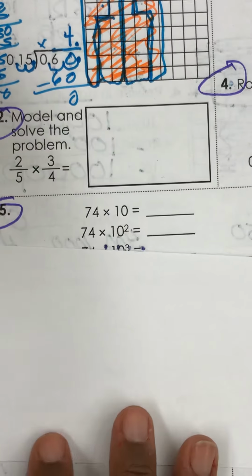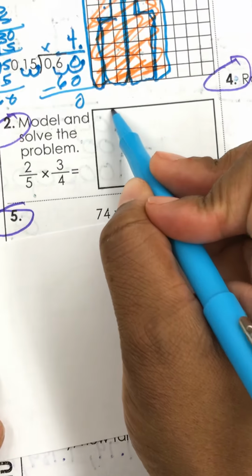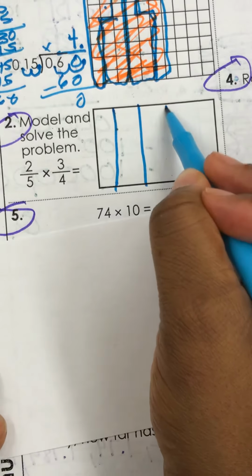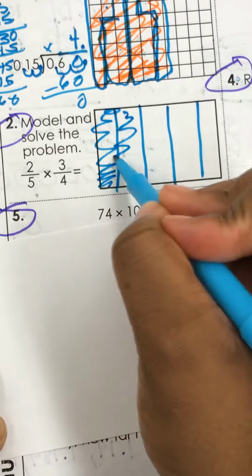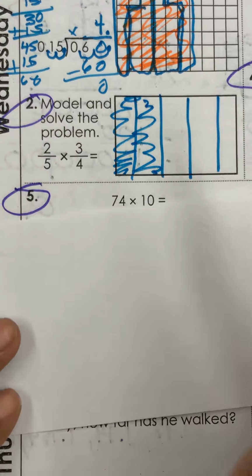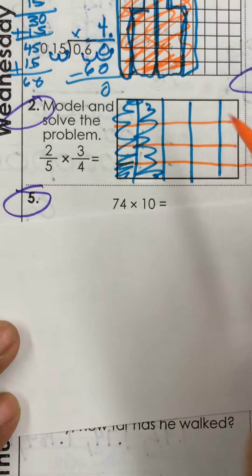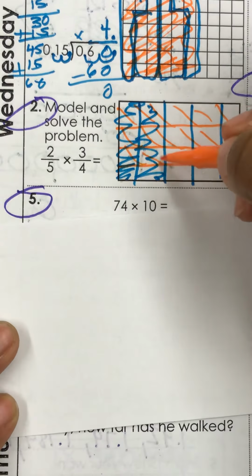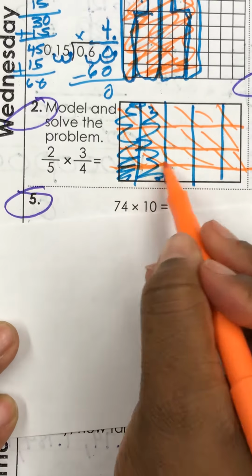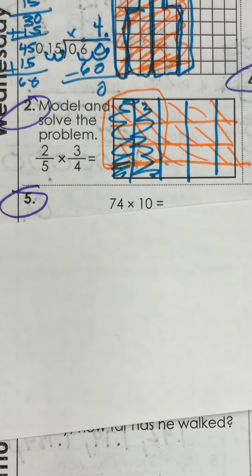Sorry about this coughing. Number 2, modeling fraction multiplication. So we're going to start out, the first factor, 2/5, dividing the model into fifths, shading in 2. Second factor on top, divide into fourths, shading in 3 of the fourths, and within the model, the cross up shows us the answer.